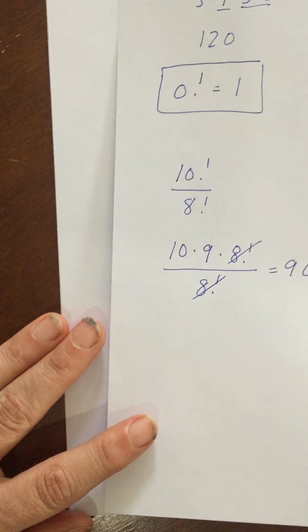Okay, so let's do some actual problems that are permutations and combinations. Let's go back to the problem where you have 10 people and you have to pick a president, a vice president, and a secretary. You want to consider all the ways of doing that.